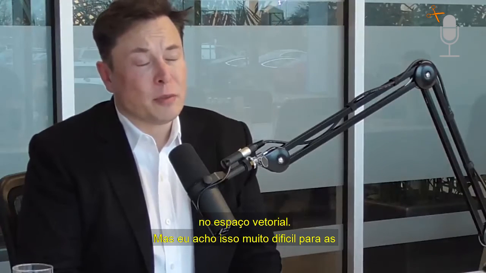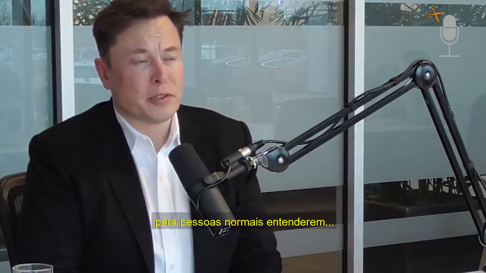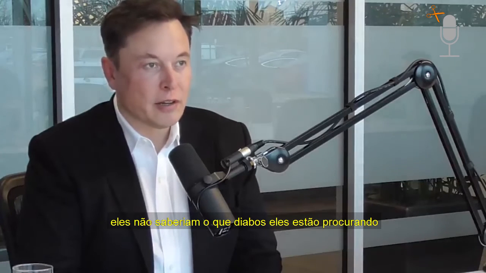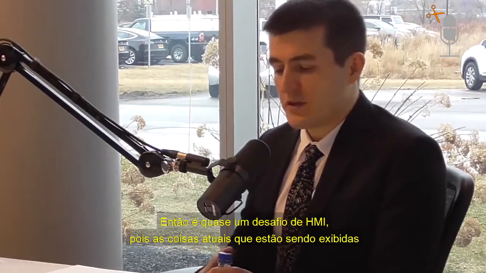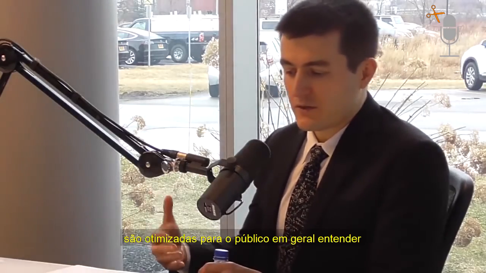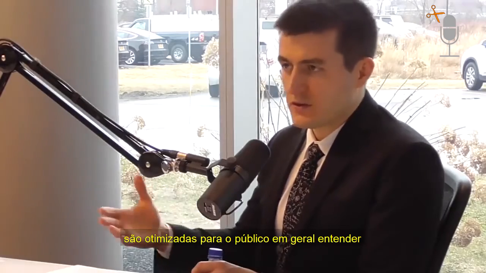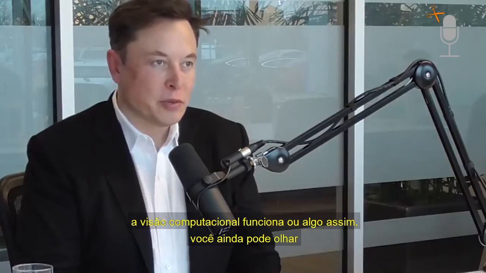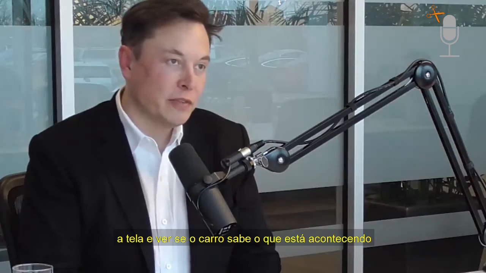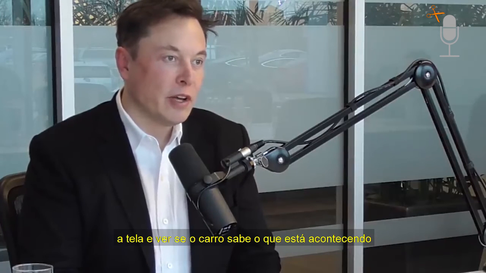But I think this is very difficult for normal people to understand. They would not know what the heck they're looking at. So it's almost an HMI challenge. The current things that are being displayed are optimized for the general public's understanding of what the system is capable of. If you have no idea how computer vision works or anything, you can still look at the screen and see if the car knows what's going on.